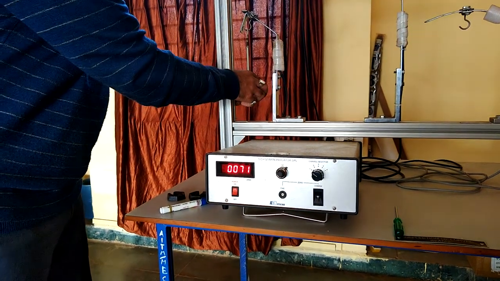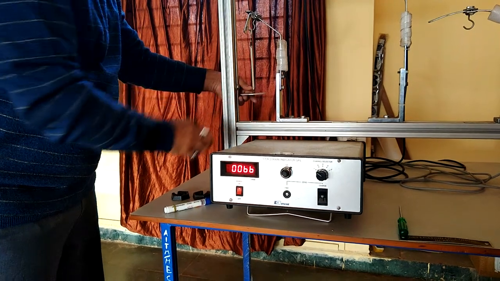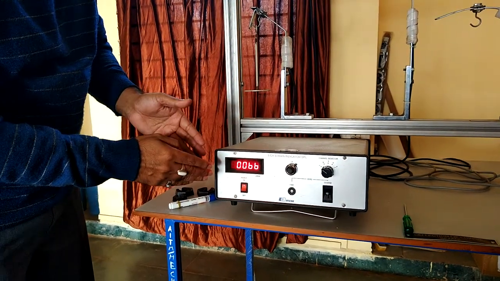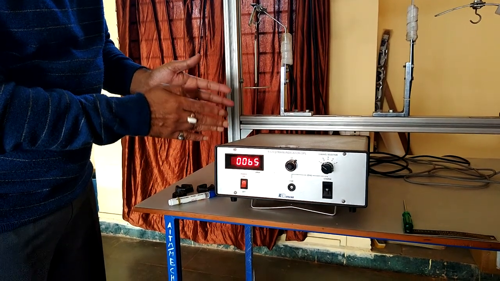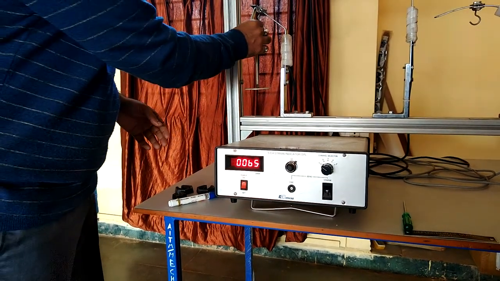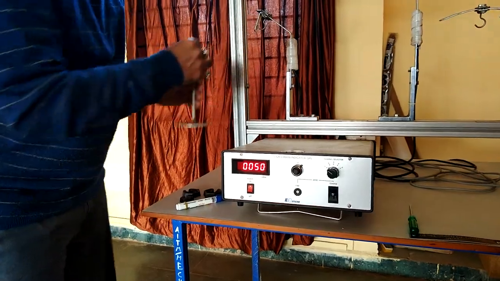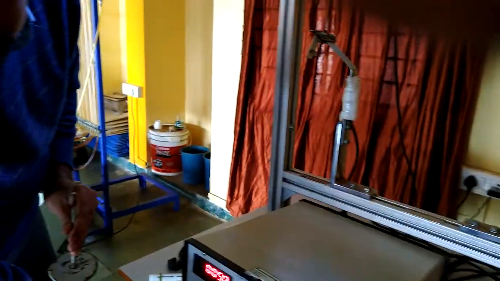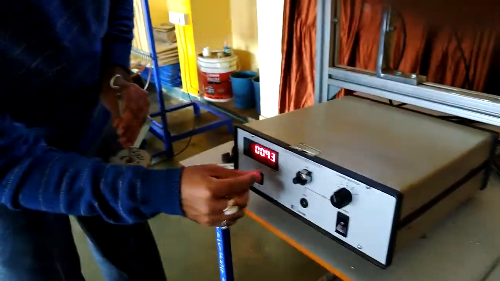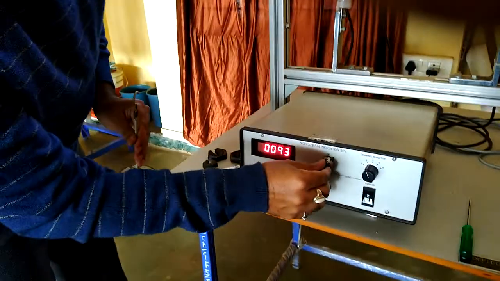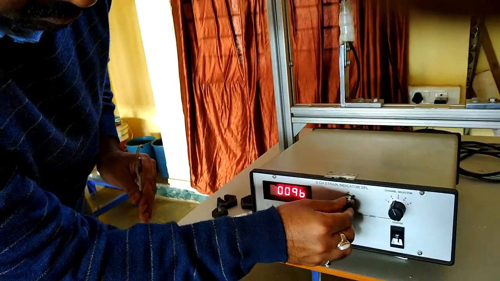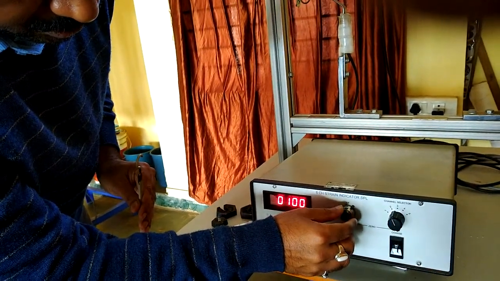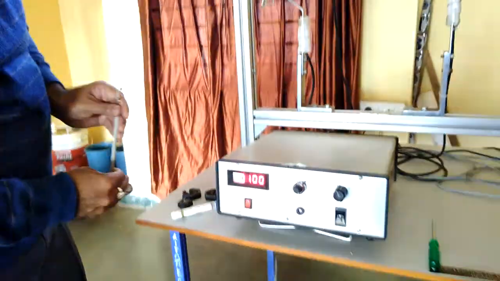Now we'll apply different weights and measure the strain. That is how we have to conduct this experiment. Later I will remove this. Next I will change this channel selector, and here you can see the number has changed. I will try to adjust to the next number. We'll take it as a round figure.